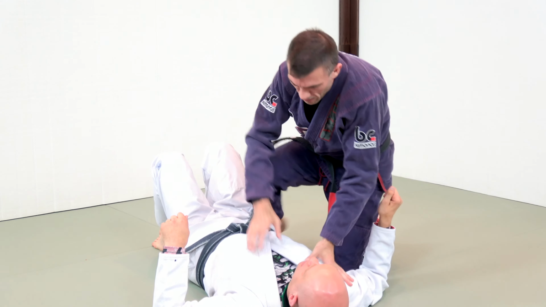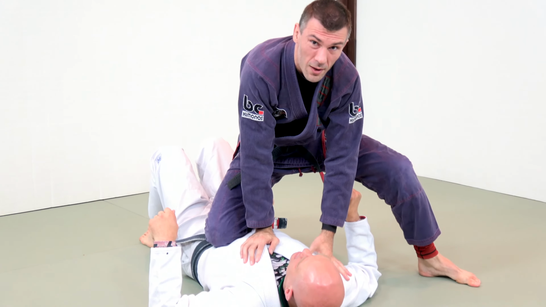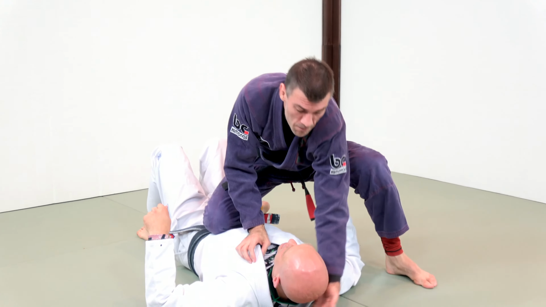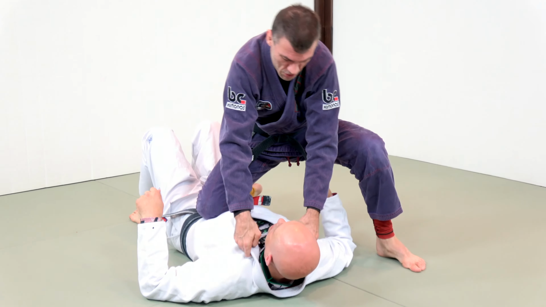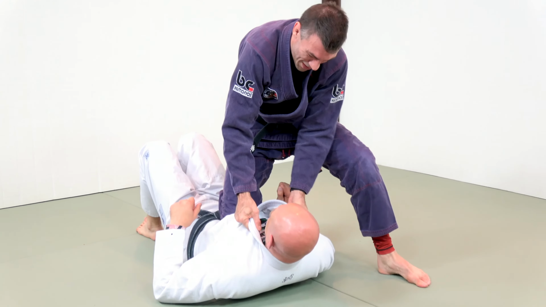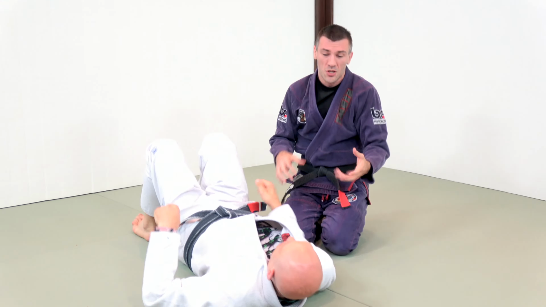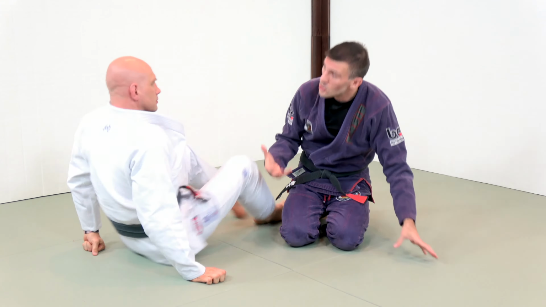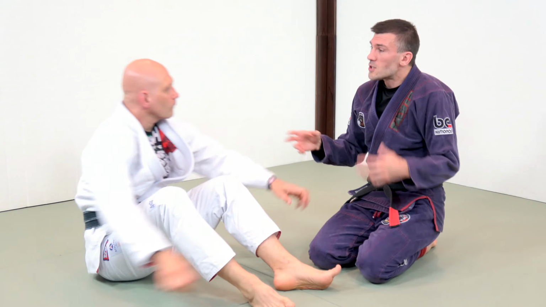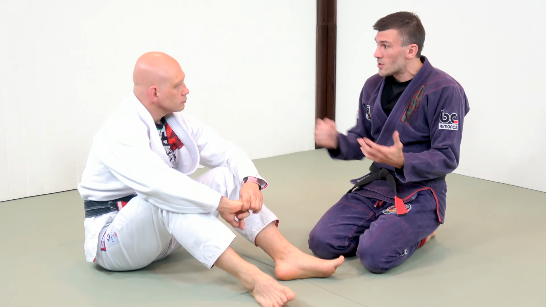And then we've got compression, and this one's usually done in the gi, but you could use this in no-gi by grabbing the back of the head, but you'll see people do this sort of thing where I'm pulling up on you and driving my knee into you. So there's rotation, extension, and compression as they relate to positions. All submissions tend to fall into one of those categories.